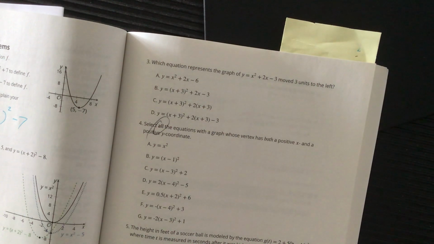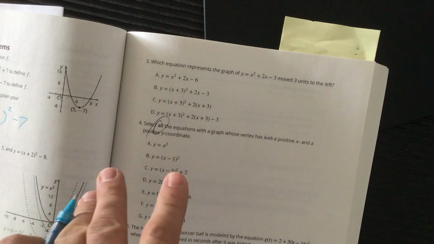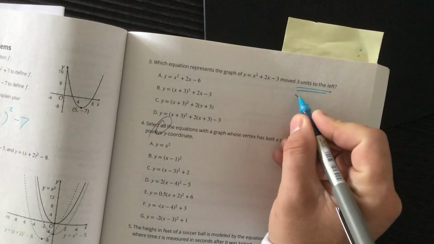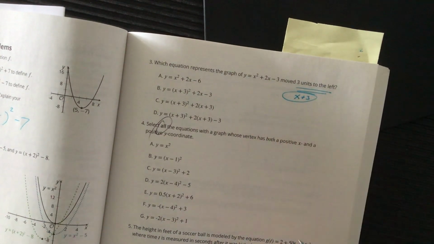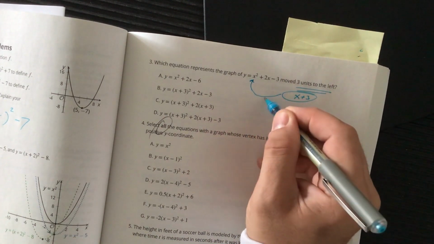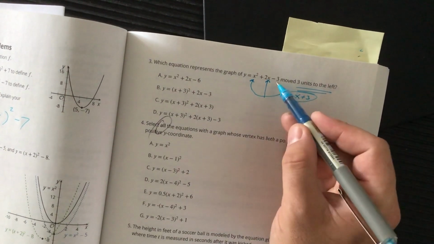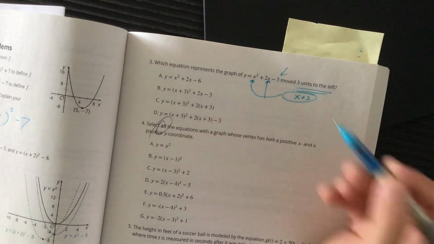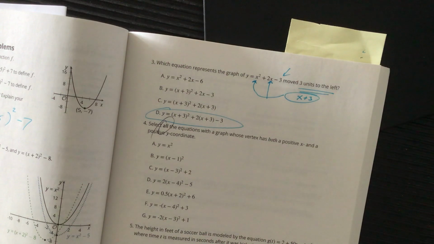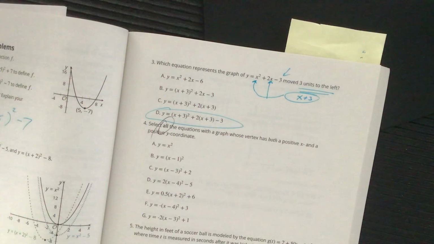Now, we talked about how it's tough to go from standard to vertex. But if you want to move to the left 3, that means every x in there has to be changed to x plus 3. So that x plus 3 would have to go here and here. And then you still have the minus 3 because that's still part of the equation as well. So it's actually D. You could have also graphed them all and looked at which one's the same as what I circled. Which one's moved 3?